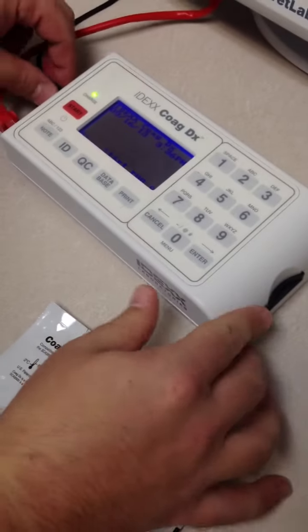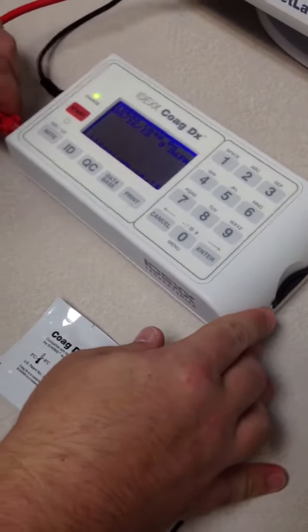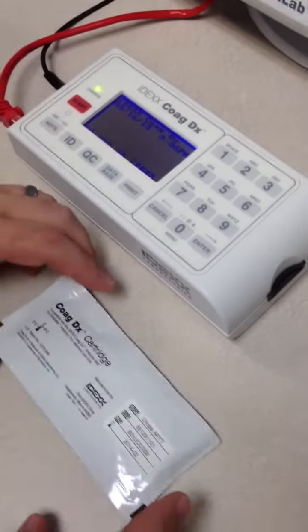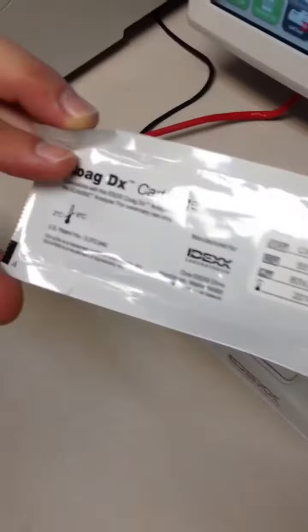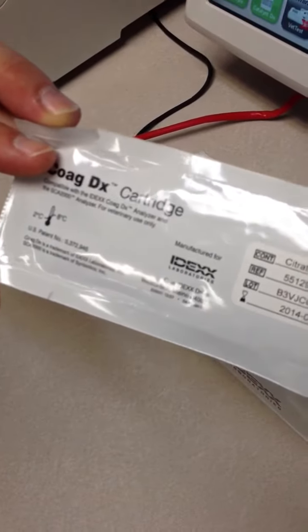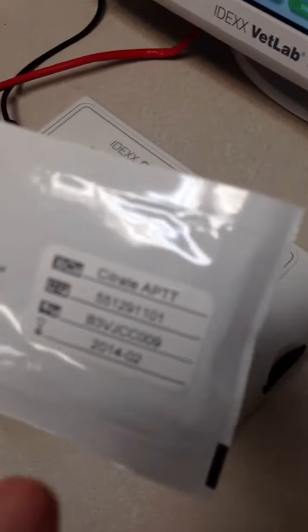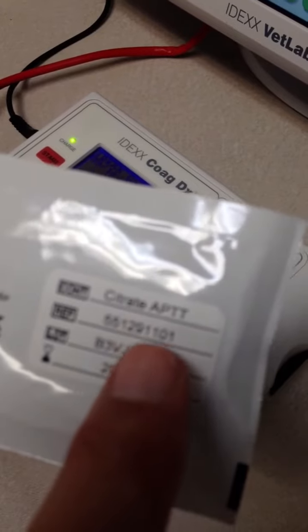So in order to run a clotting profile for the doctors, you're going to want to first post the clotting profile that you want to run. In this case, we're running an APTT clotting profile. We're going to want to post that to the patient's medical history from the estimate.